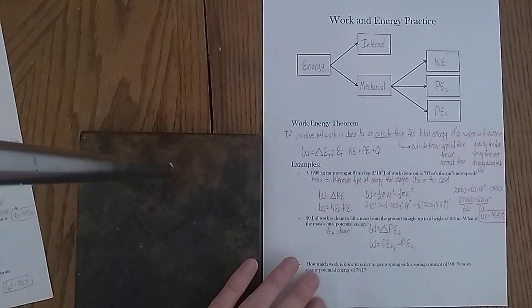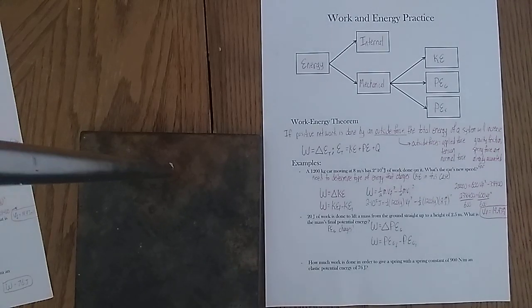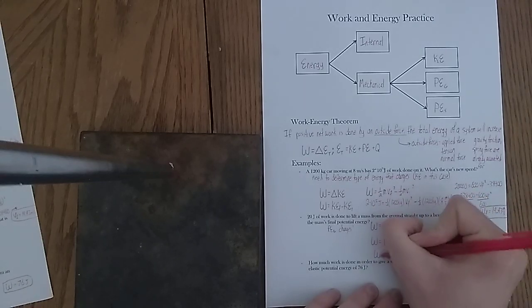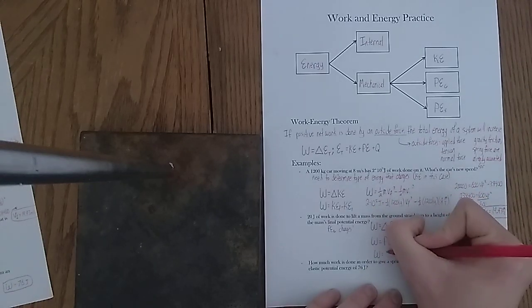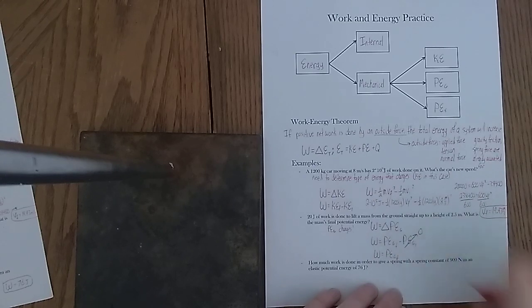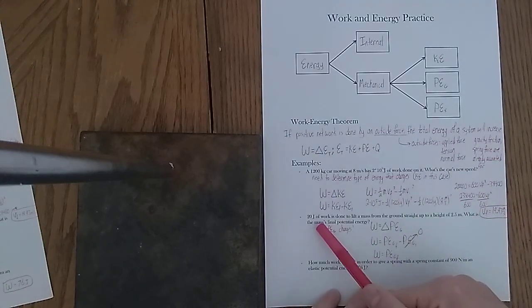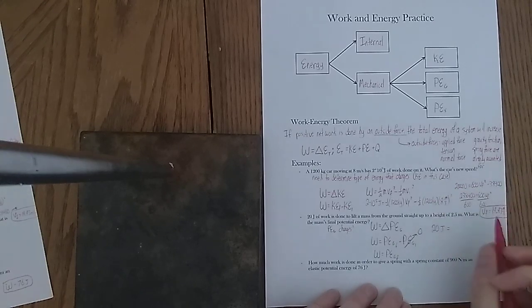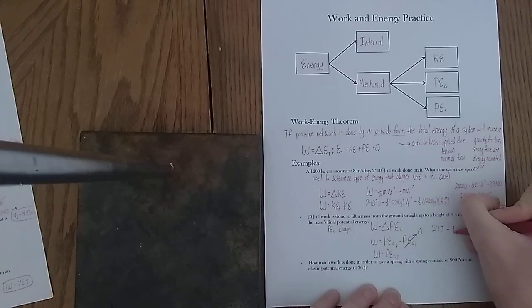So, if that is the case, then let's think about this. The object, the mass, starts at the ground. If it starts at the ground, that means the initial gravitational potential energy should be 0. So look at this. That means the work that's done is equal to the final gravitational potential energy. Well, wait a sec. I know how much work is done. 20 joules of work is done. What is the mass's final potential energy? Look at that. We didn't even have to do anything.